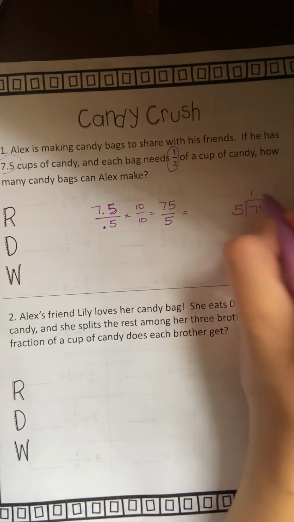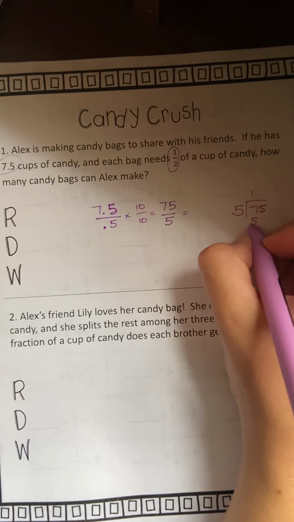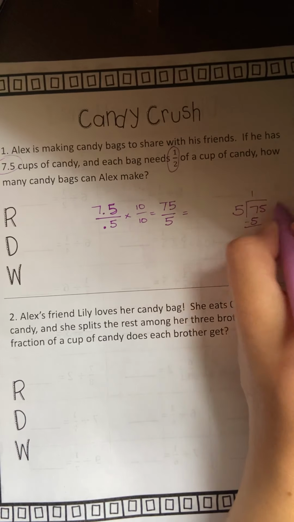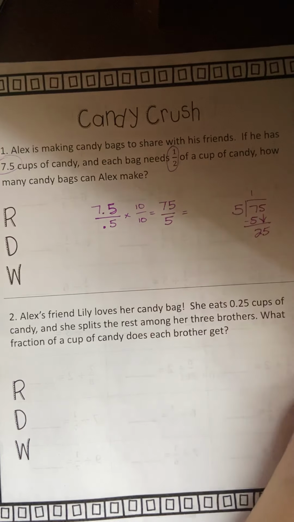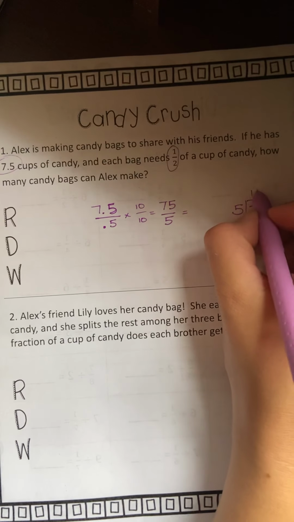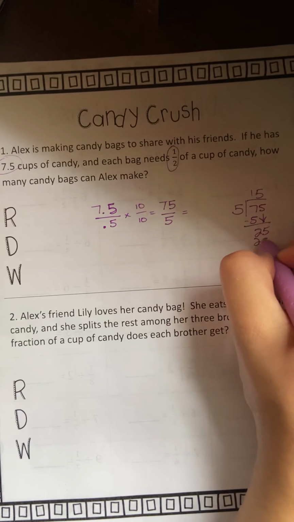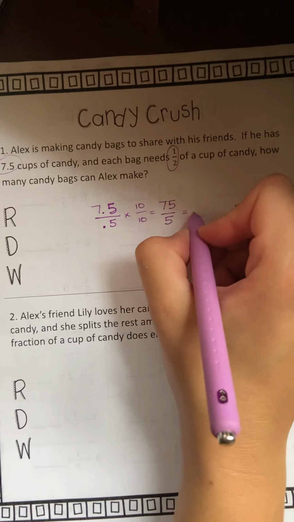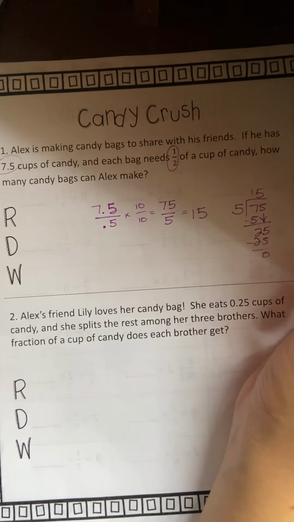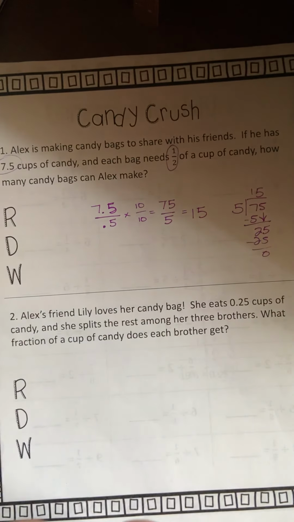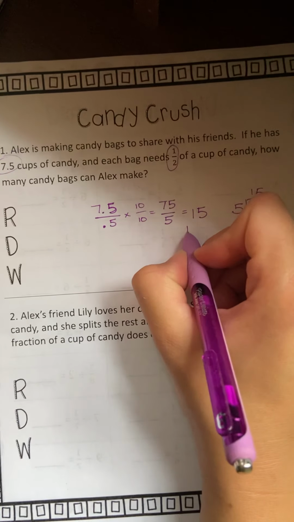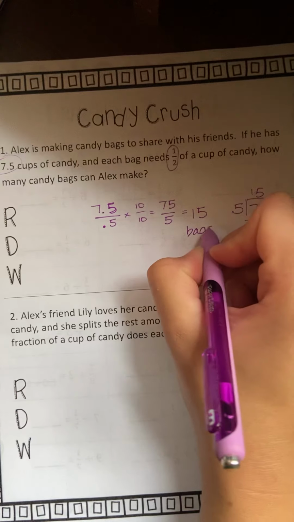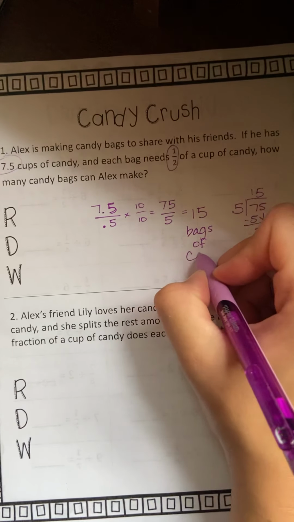Okay, there's one group of 5 in 7, with 2 left over. Bring down the 5, and there are 5 groups of 5 in 25. So with 7.5 cups of candy and each bag getting a half of a cup, I can make 15 bags of candy.